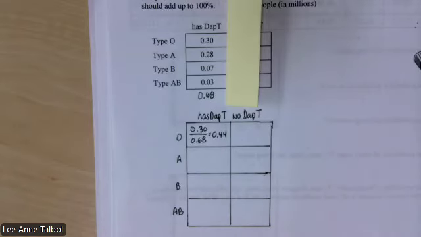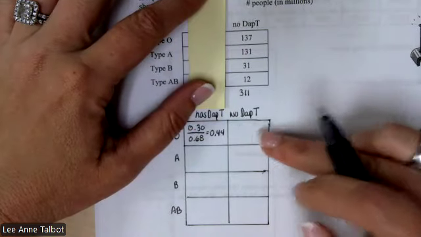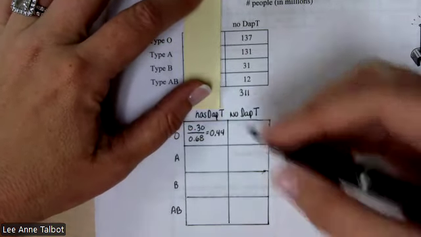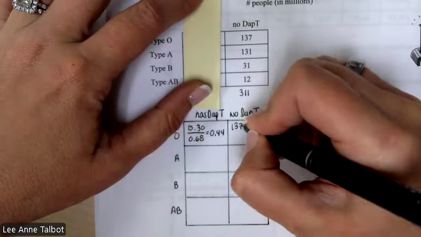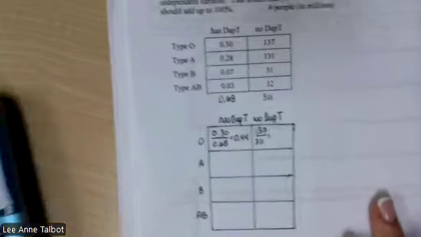Do you guys understand what to do for this table? Okay, do you know what this side will be? Yep, beautiful. Okay, so just keep working on your own to fill the table in.